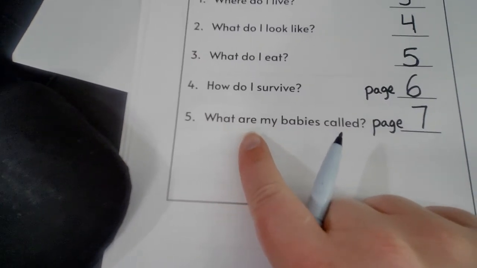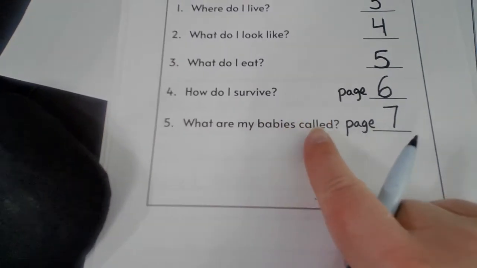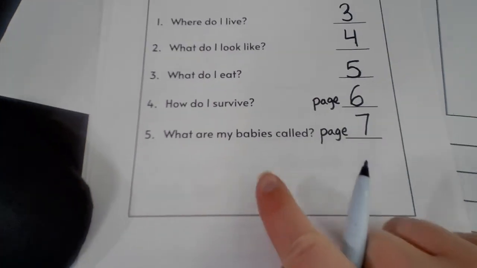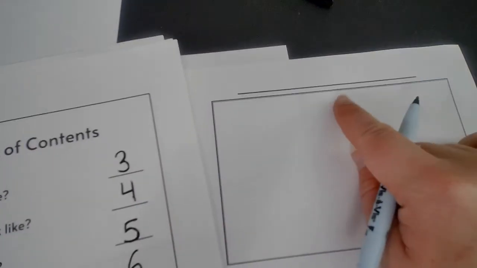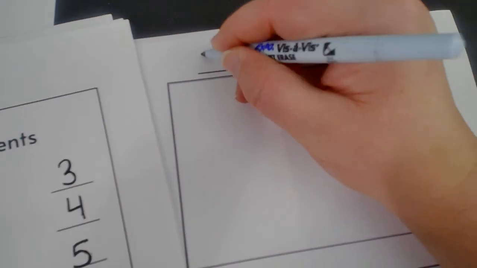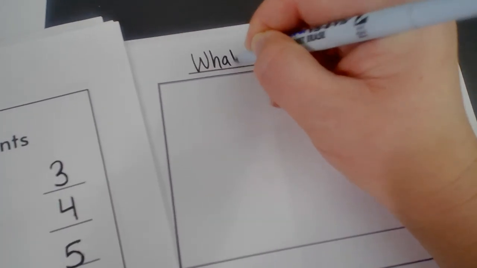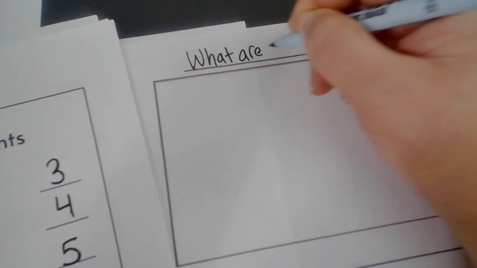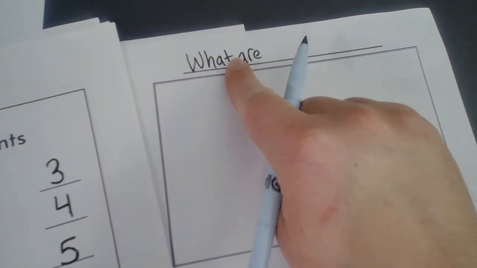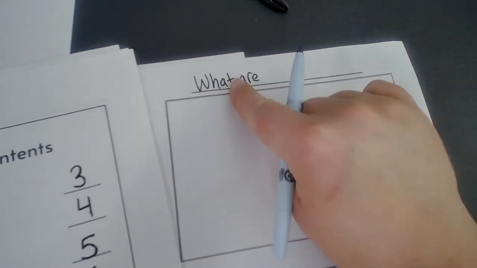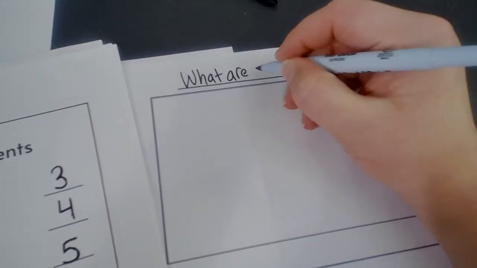What are my babies called? So I'm going to write that down on the top of my paper. What are, I did not leave a finger space there. Make sure you leave a finger space when you're writing.